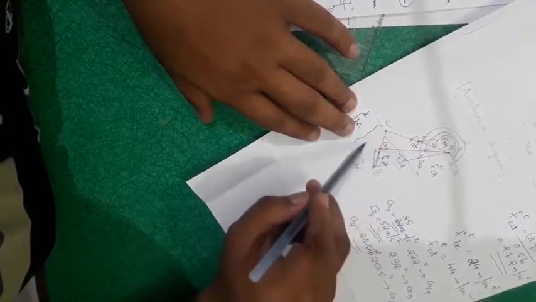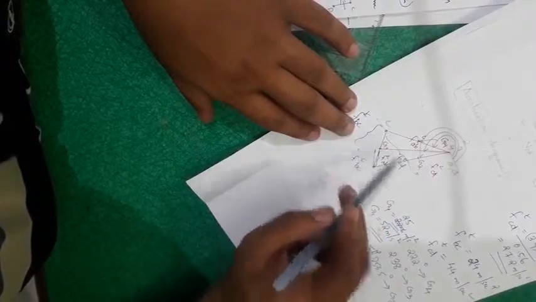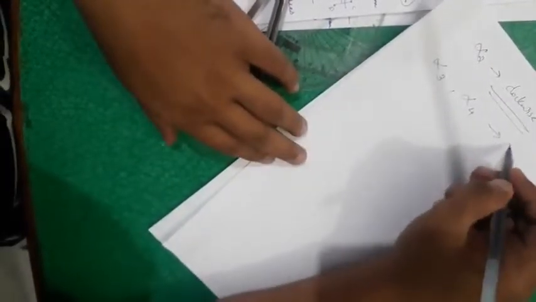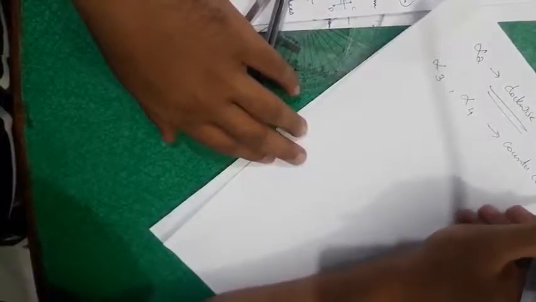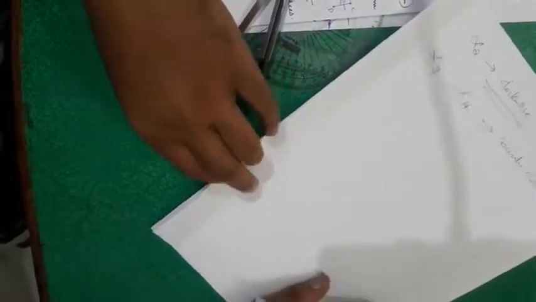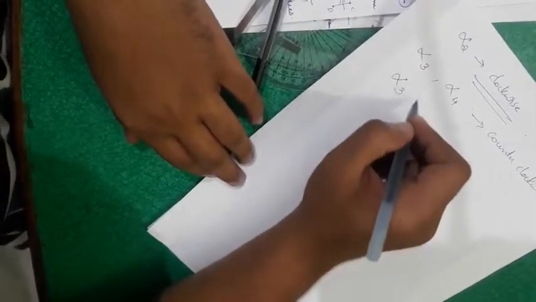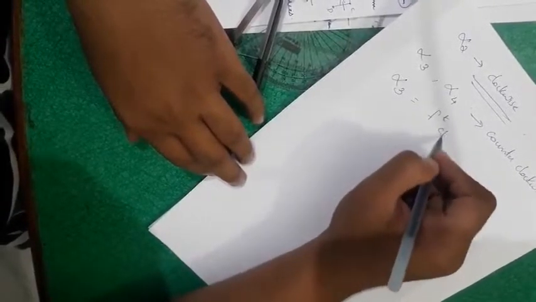Here we got the tangential acceleration for the other two links going upwards, and therefore those two links are counterclockwise.